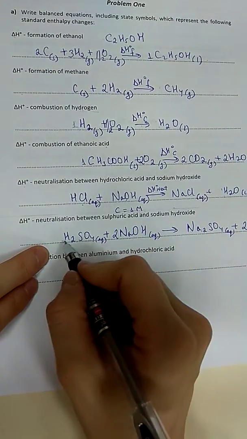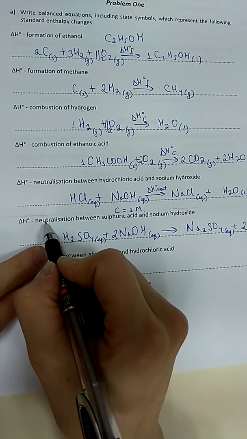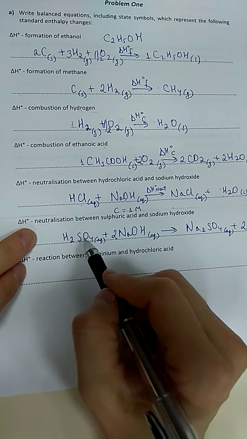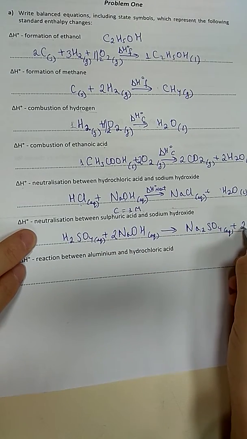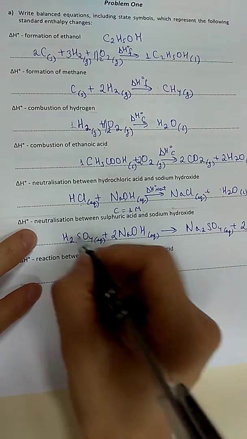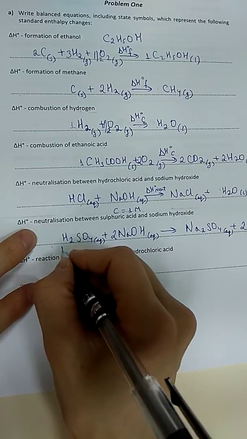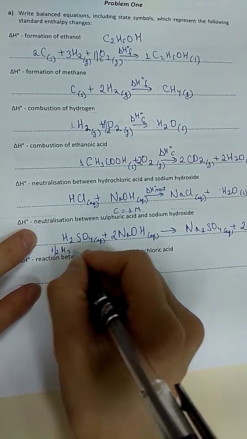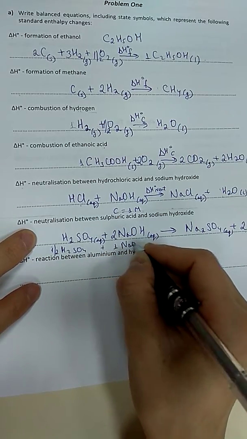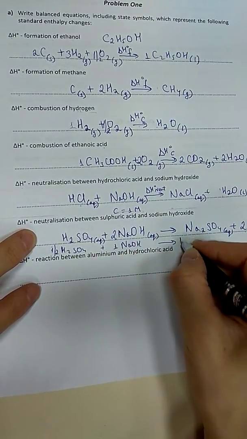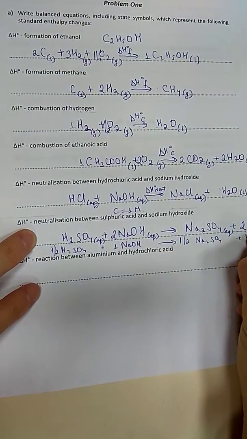But what's wrong with this reaction? Remember, the enthalpy of neutralization is a heat change when acid and base react to form 1 mole of water. But here you have 2 moles of water being formed. So therefore, you should divide all coefficients by 2. So we get 1.5 sulfuric acid plus 1 mole of sodium hydroxide going to form 1.5 sodium sulfate and 1 mole of water.